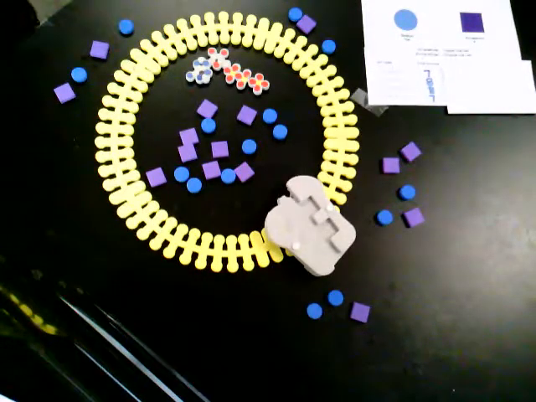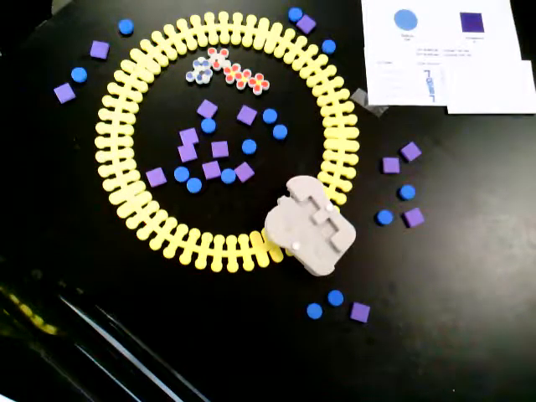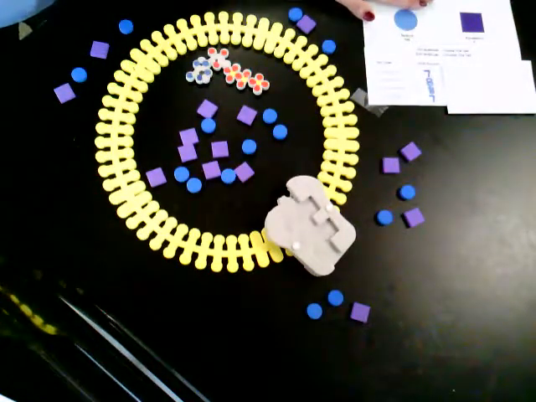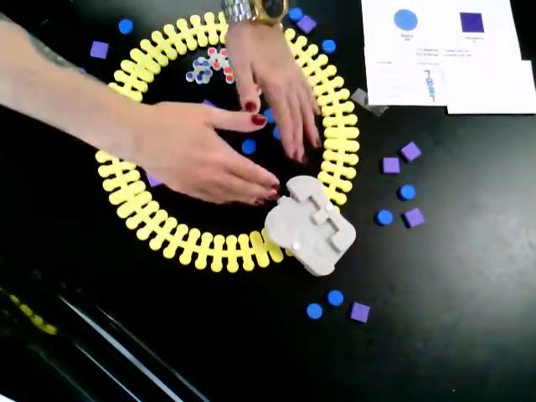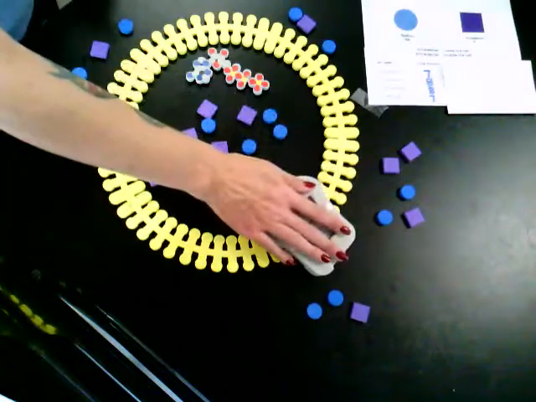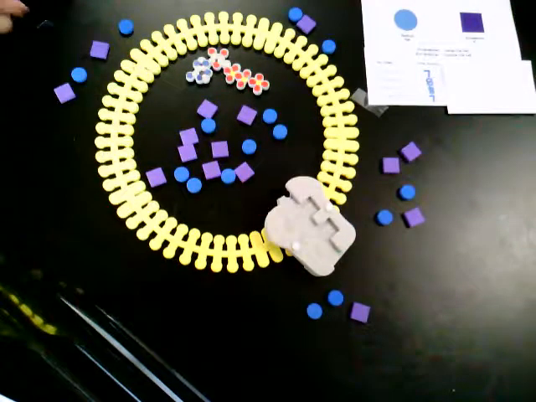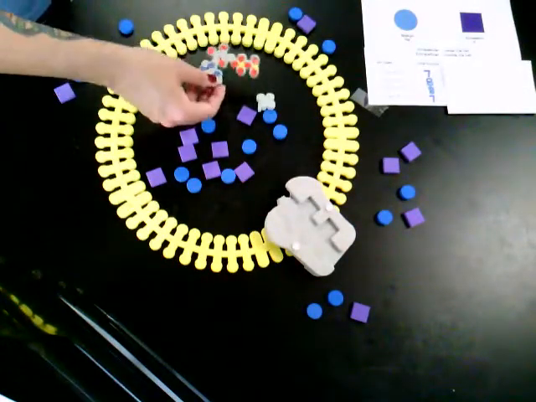This video is a quick demonstration of modeling active transport using the sodium-potassium pump. Please follow along on your data sheet provided. To start out, we have our cell membrane with the sodium-potassium pump, and we have ATP on the inside, which is going to serve a purpose here in a moment.